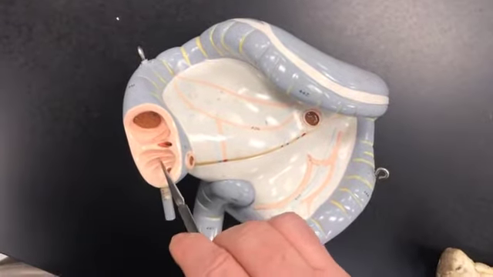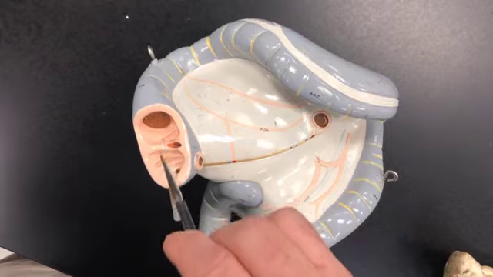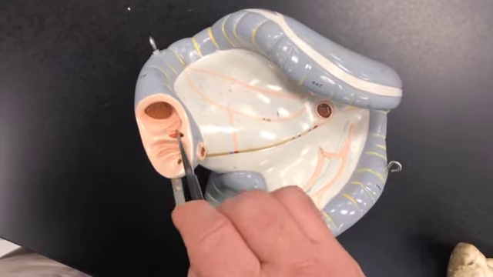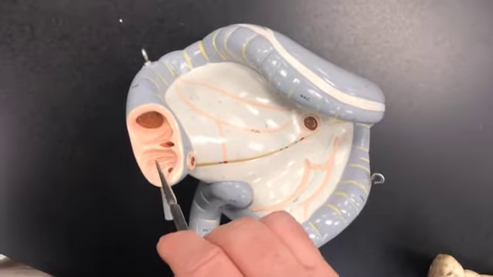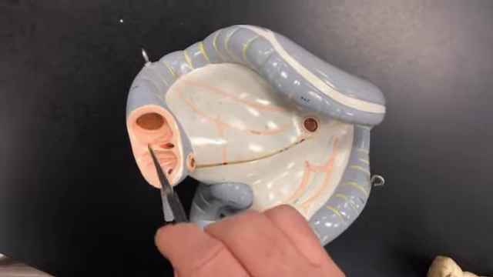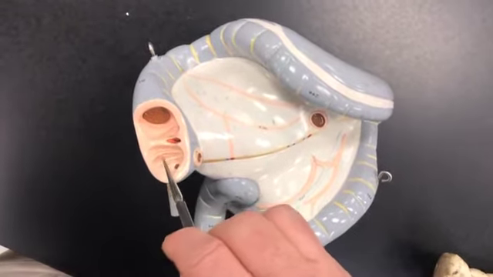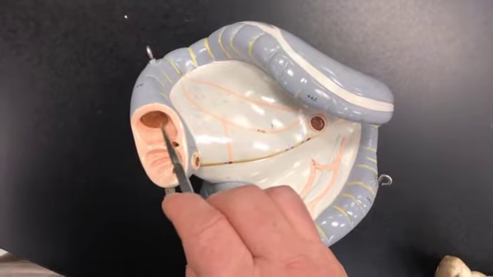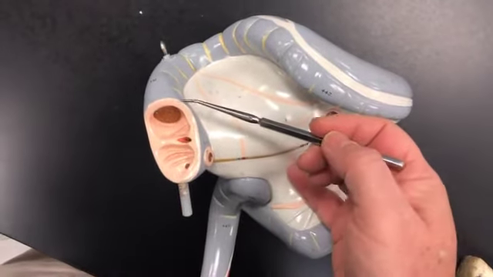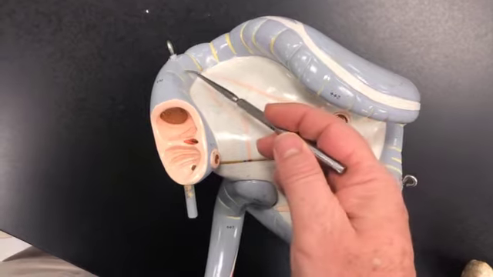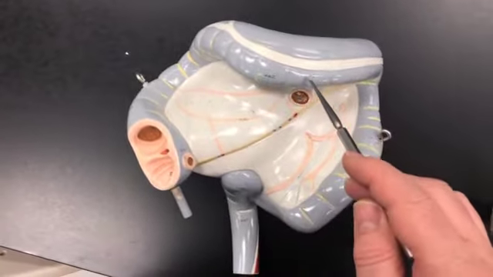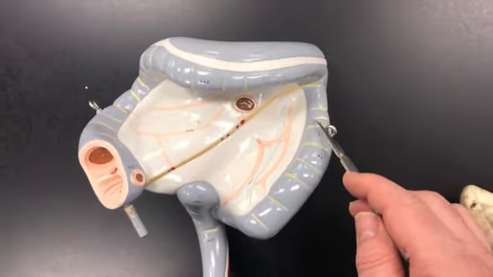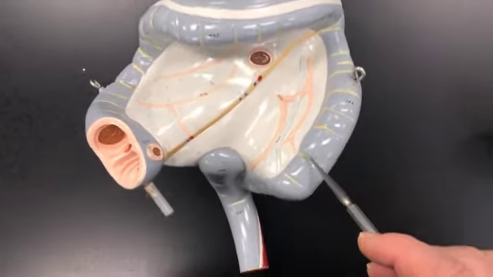You have folds called semilunar plicae. They help to increase the surface area. The lining is the mucosa, but the folds are the semilunar plicae. There's the alimentary canal. Mostly digested food goes up the ascending colon, across the transverse colon, down the descending colon.